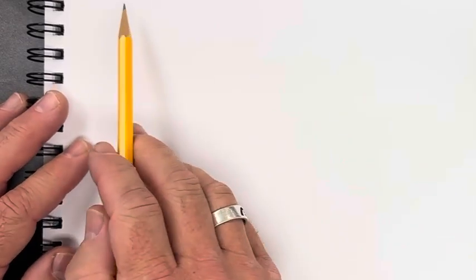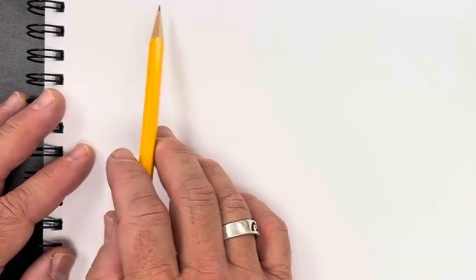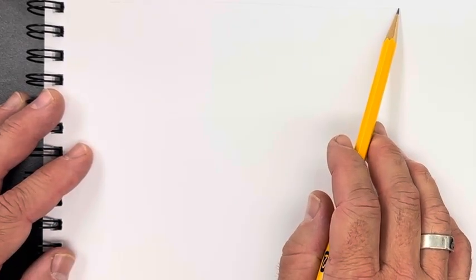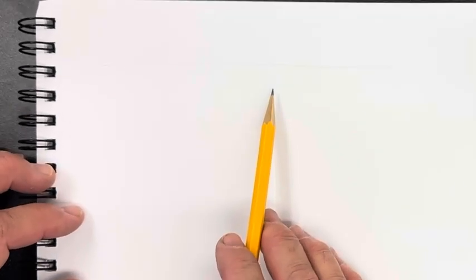So if you want to use your ruler, you can. I'm not going to use a ruler. Just try to draw a horizontal line. Just one line. I'm finding my line, so you don't have to do all that.